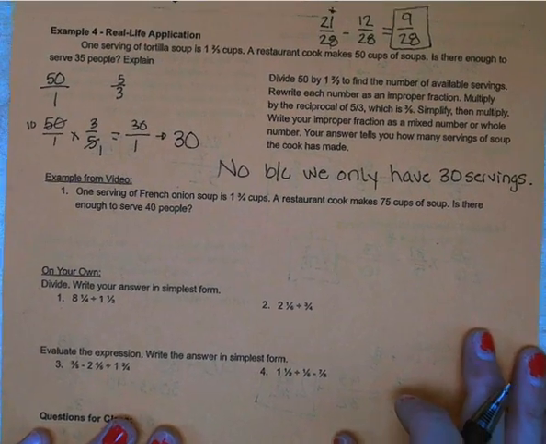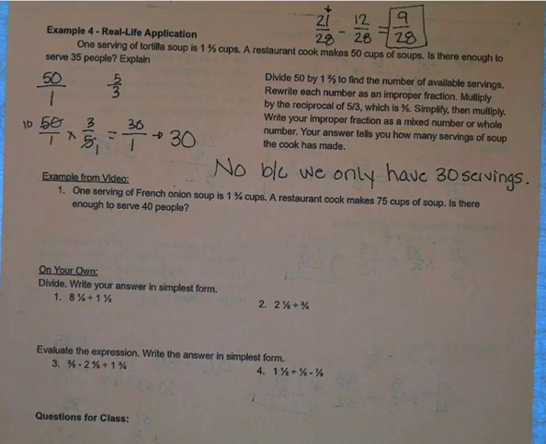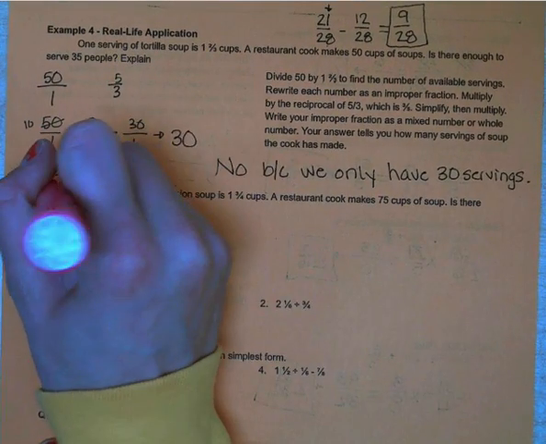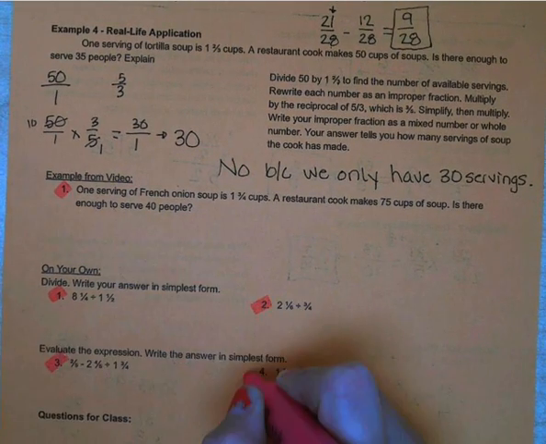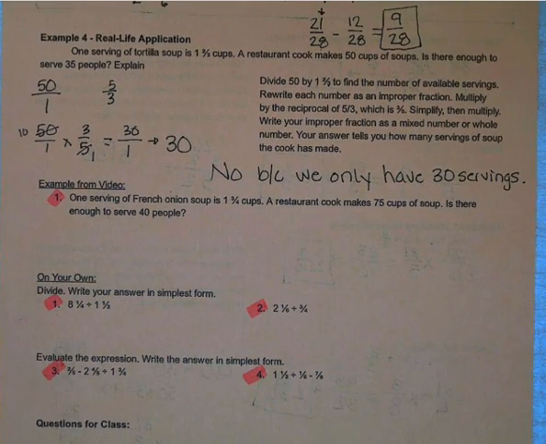As practice on your own, I would like you to give this example from the video problem a try, and these 4 on your own problems a try, and we will check them tomorrow in class.